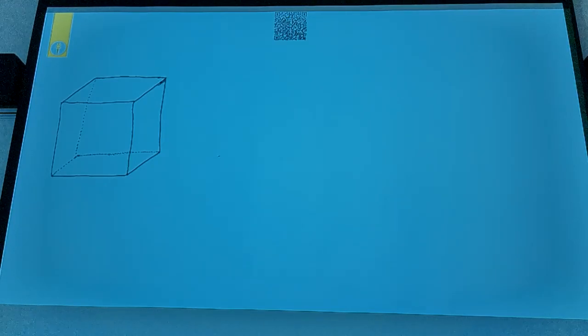For the unit cube, that point right there is the origin. And so it's coming out, going up to the right. Unit cube, what do you think the length of the sides are? 1. Right, so it comes out 1 unit, up 1 unit, to the right 1 unit from the origin.